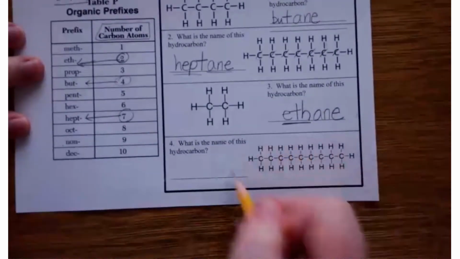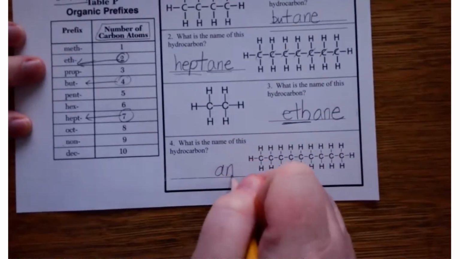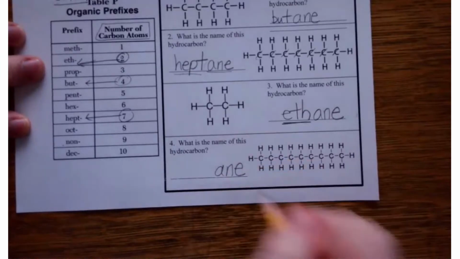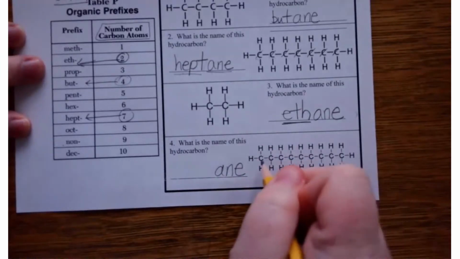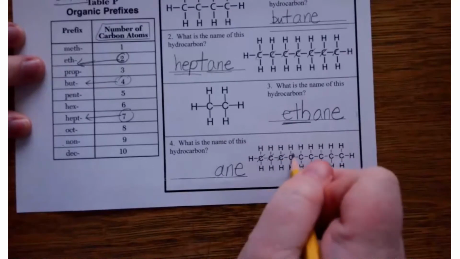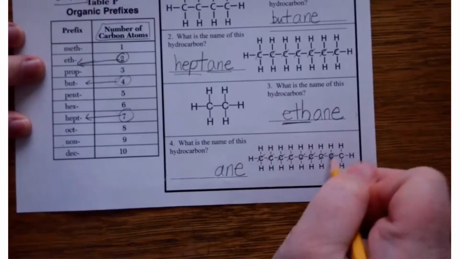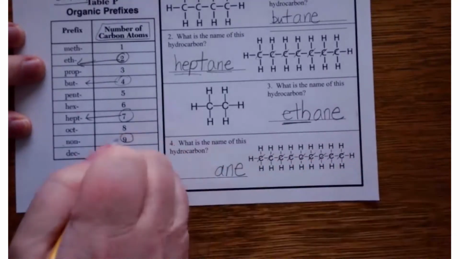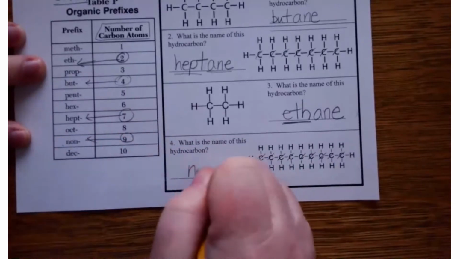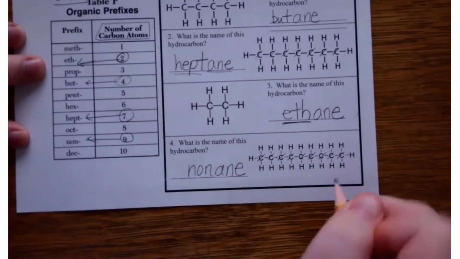Well, I see all single carbon-carbon bonds, so that is ane. I need to count how many carbons are in the chain. 1, 2, 3, 4, 5, 6, 7, 8, 9. What is the prefix for 9? Non. So the name of this is nonane.